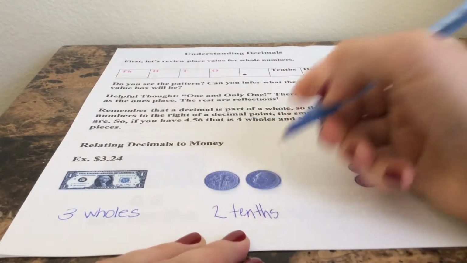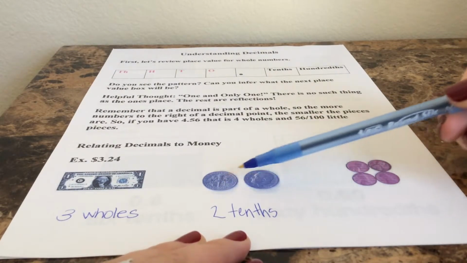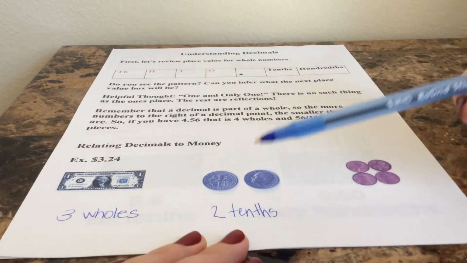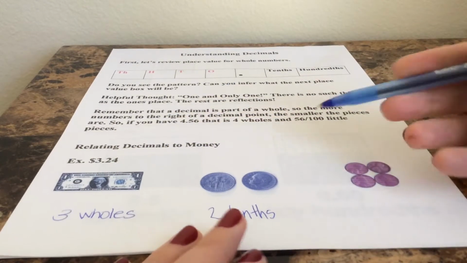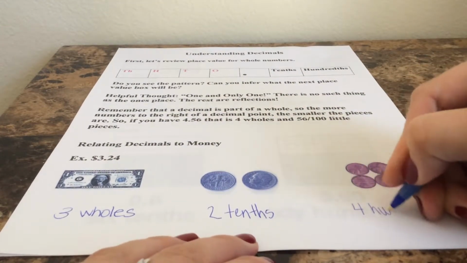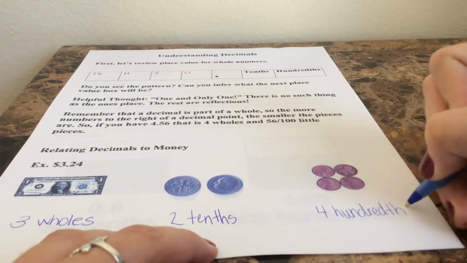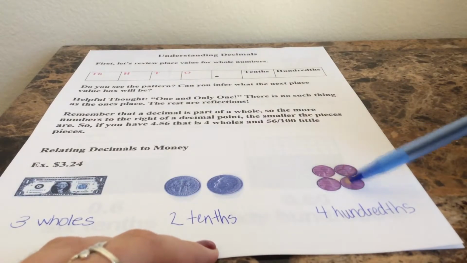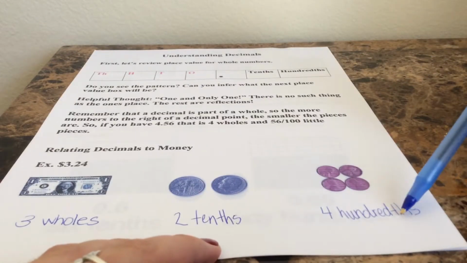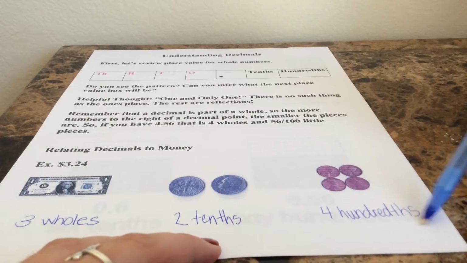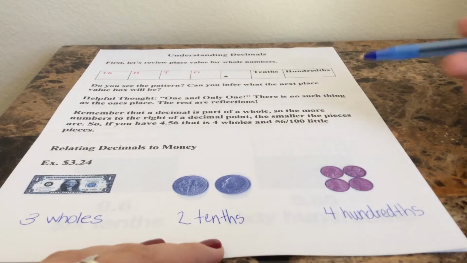tenths, because it's worth 10 cents and 10 cents, and those dimes haven't yet met the status of being a whole dollar. So 2 in the tenths spot, notice the 2 is in the tenths spot, and then 4 hundredths, because it's 4 small pennies that haven't yet met the status of a whole dollar, and we say the "ths" part, because they are parts of a dollar, or in this case, parts of a whole.